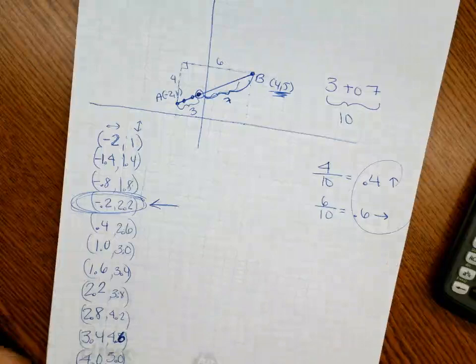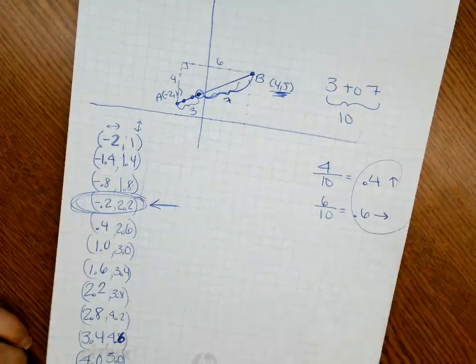I hope you guys enjoyed today's lesson. It was a quick little mini lesson on page 410 and 411 in your textbook.